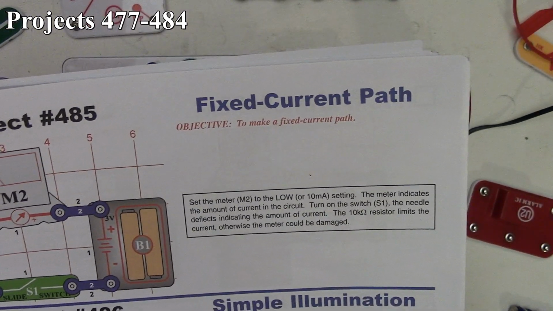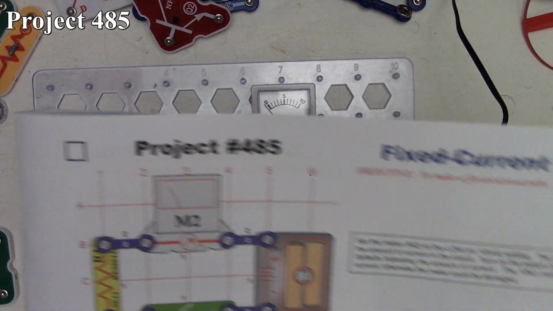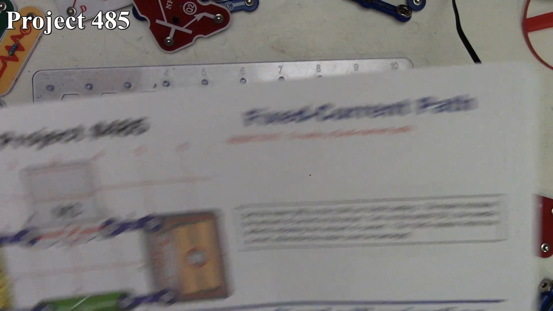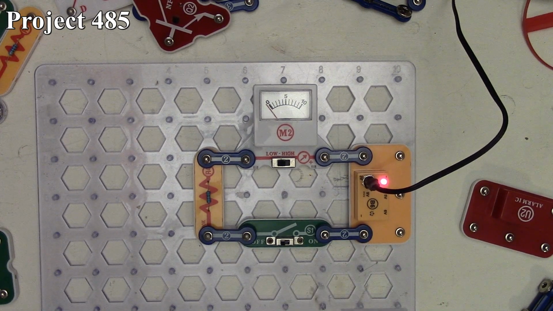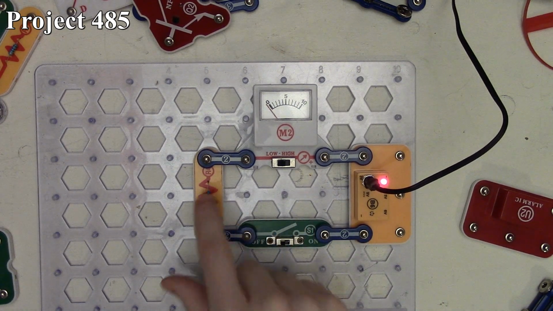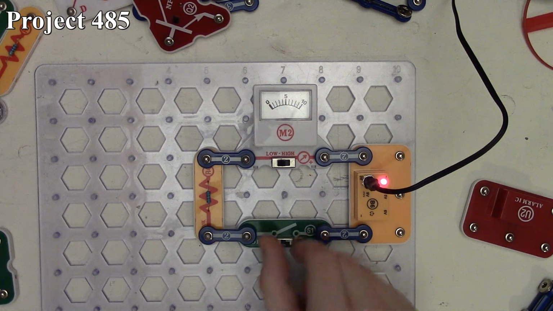So now we're going to look at project 485, which is the fixed current path. So here we have project number 485, the fixed current path. There it is in the book, and here it is on the board. And this is a pretty simple circuit. All it has is a 3-volt source, our slide switch, 10,000 ohm resistor, and our meter set to the low setting. So we turn on our circuit.